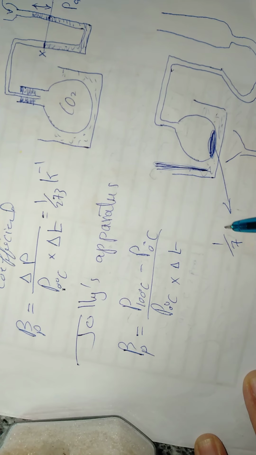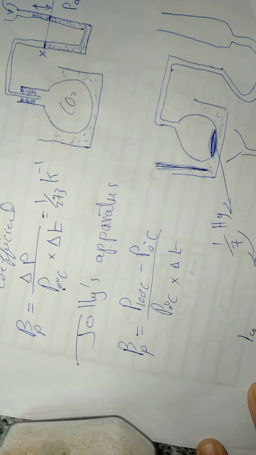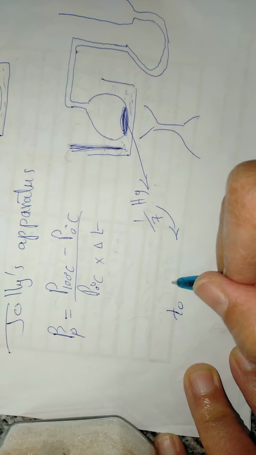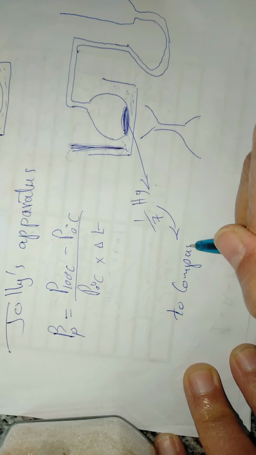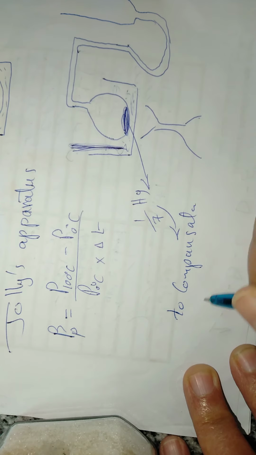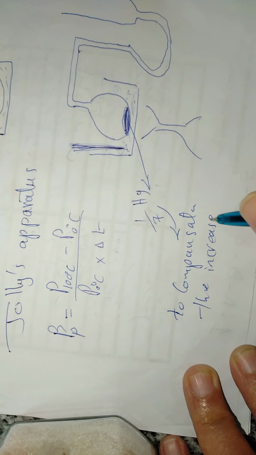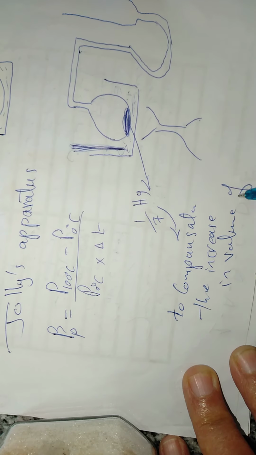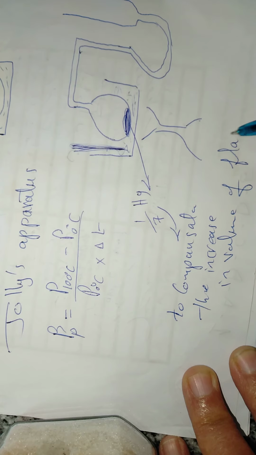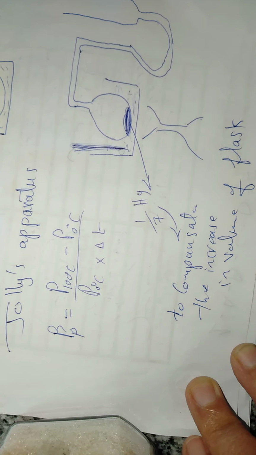Okay? We put inside the flask 1/7 mercury. Why? To compensate the increase in volume of the flask, because its volume will increase by increasing temperature.